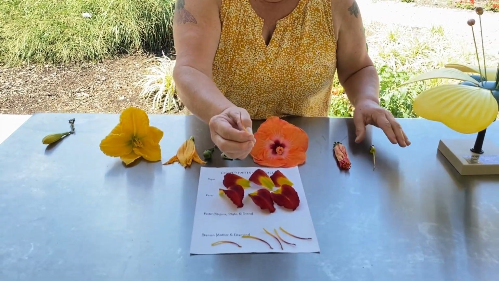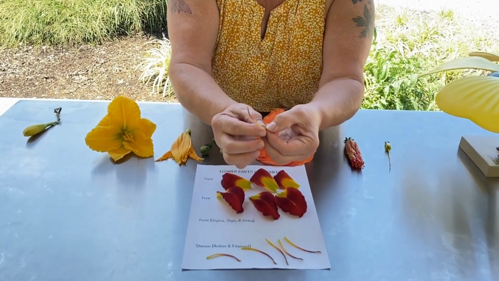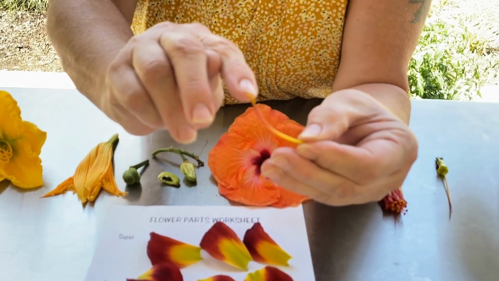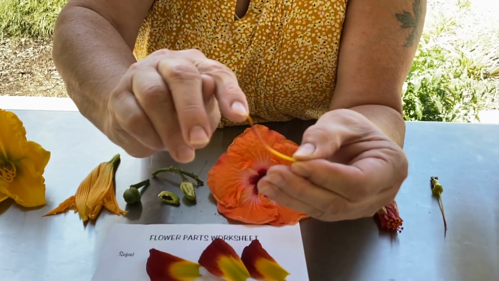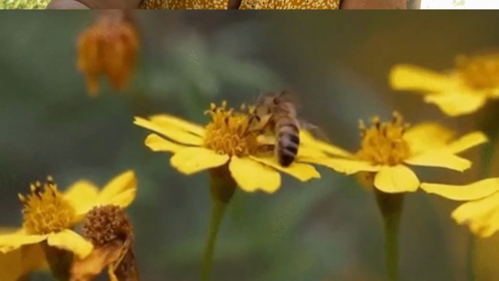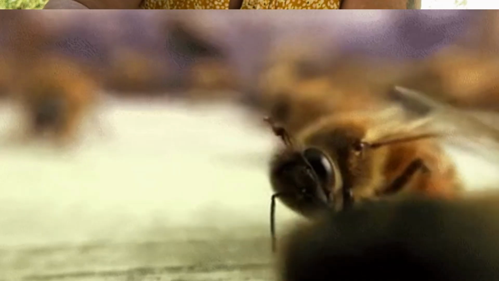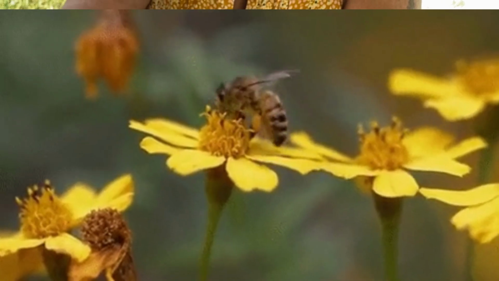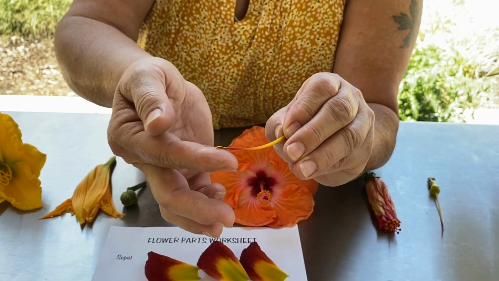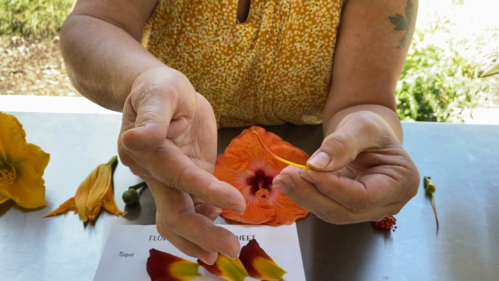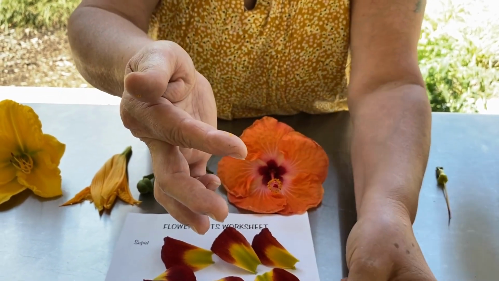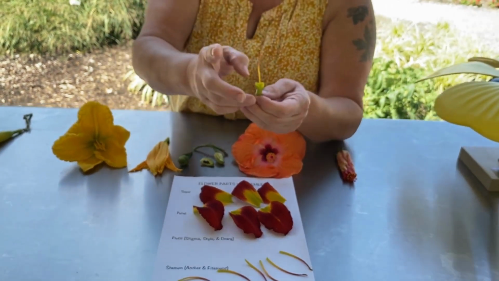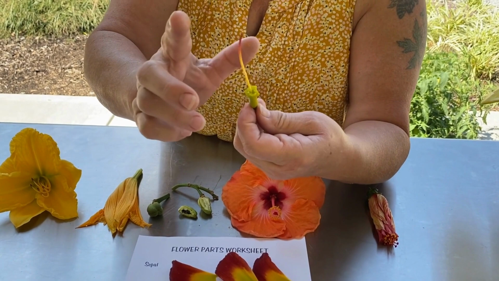I'm going to put the female part down for a second so I can explain. The male part has this pollen-covered anther, so that when insects or birds come to land to take the nectar from the flower, they get covered in this pollen. Those insects then carry that pollen and touch the female part.